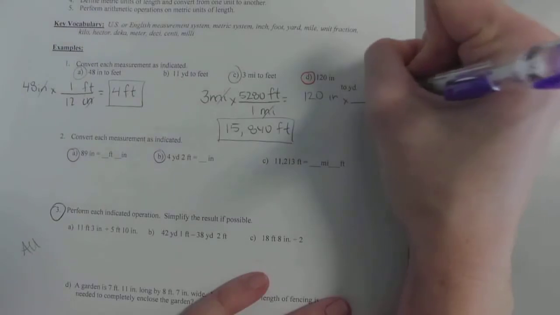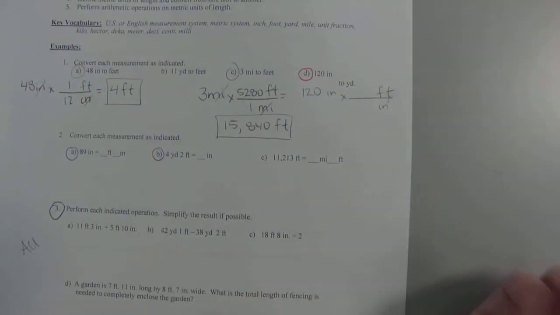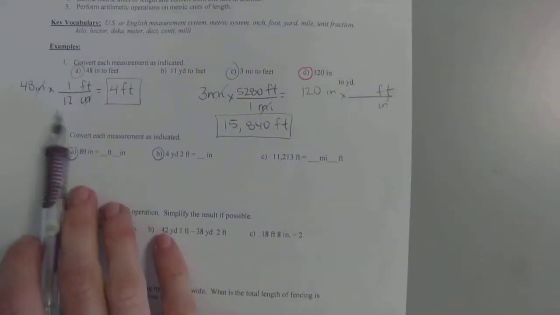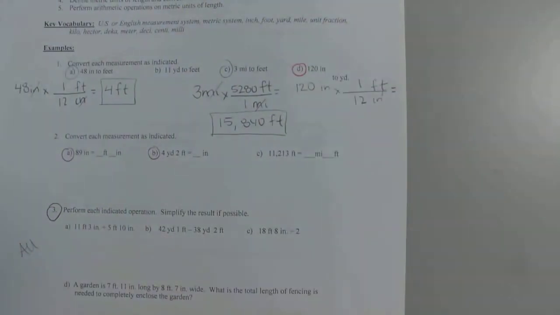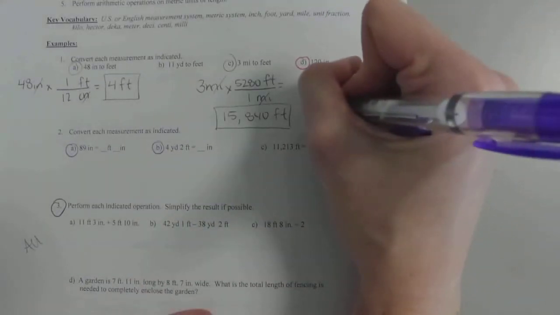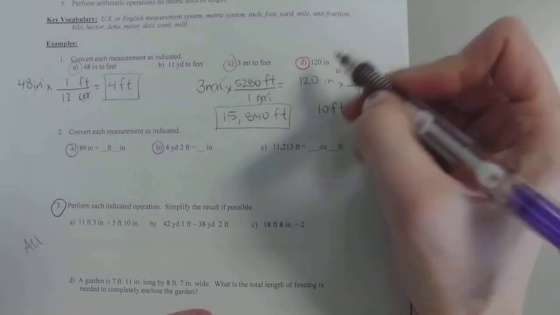So don't feel like you have to jump right to it. We can't go to yards, so we're going to go to feet first. And we already know the conversion for feet, don't we? Because we did it right over here. There's 12 inches to 1 foot. What are we going to do since the 12's on the bottom? Divide. So how many total feet do we have if we have 120 inches?